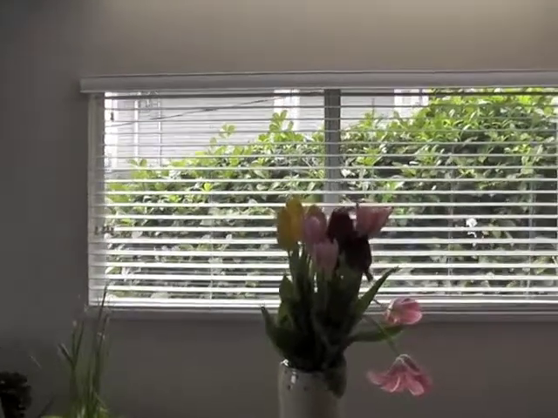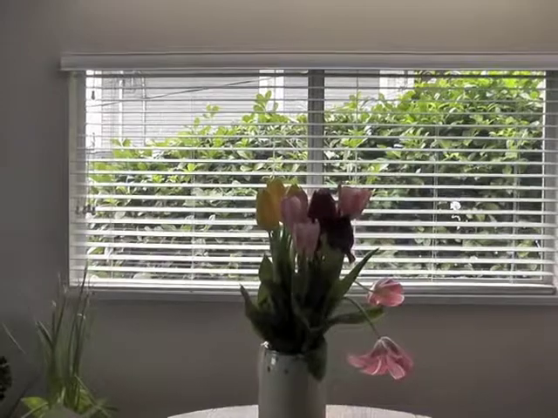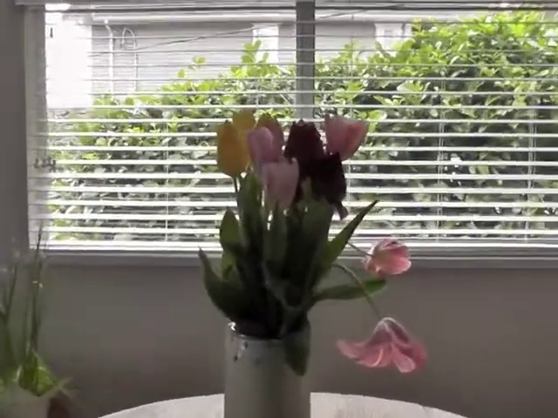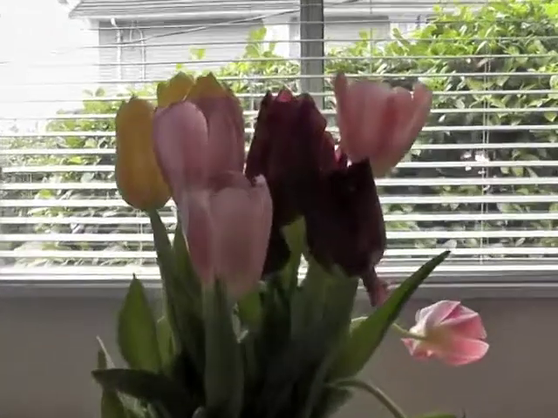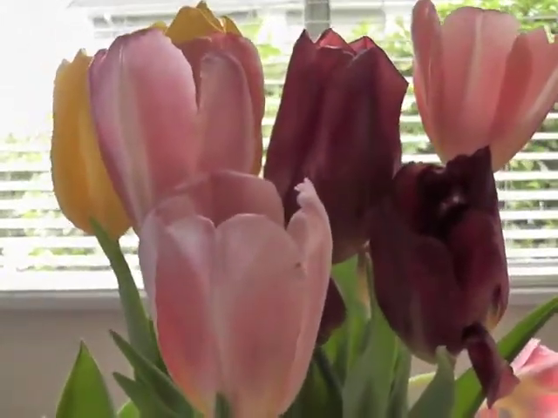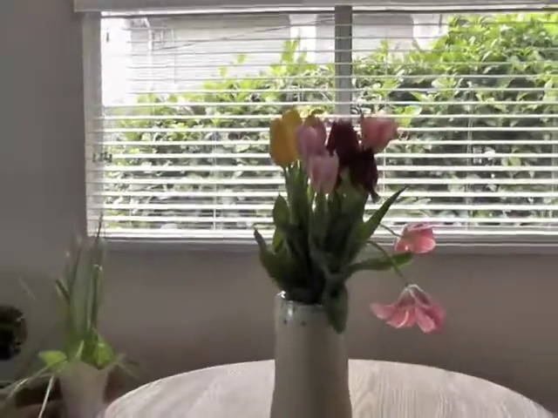What happens when you shoot in front of a window. The camera's deciding the window is the main light. As you get to the flowers, it lightens up. Let's pull it back out again. No lights, there we go.